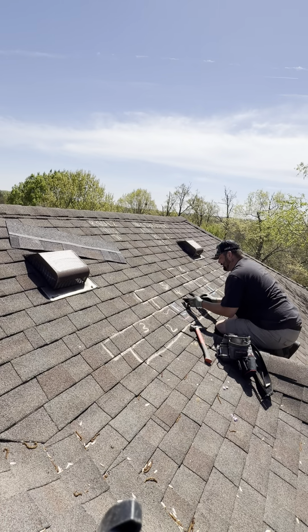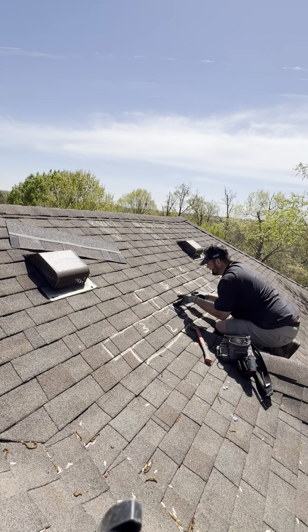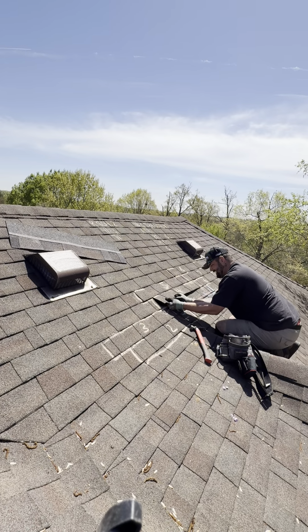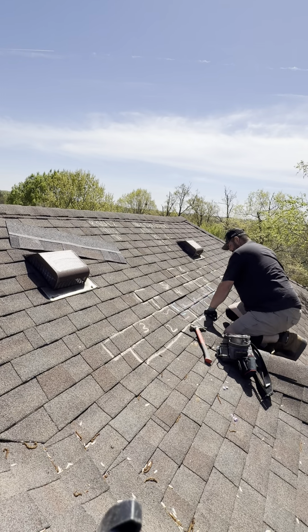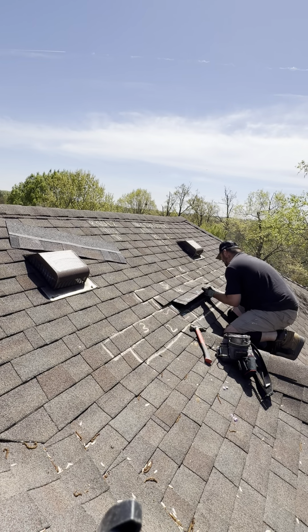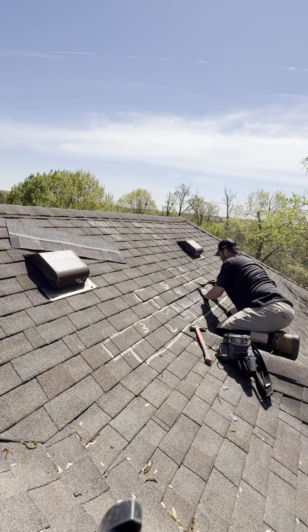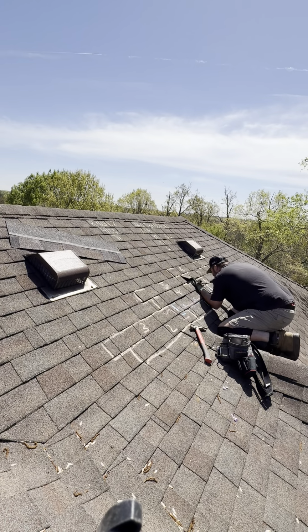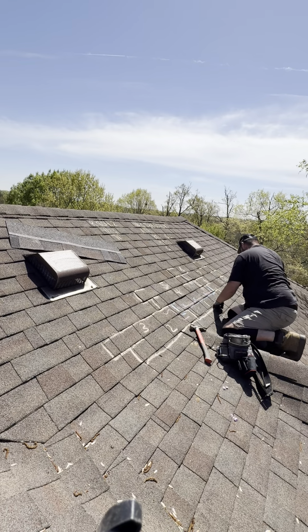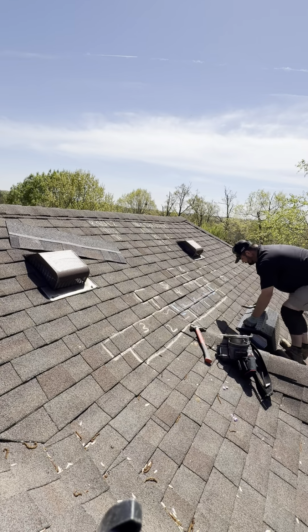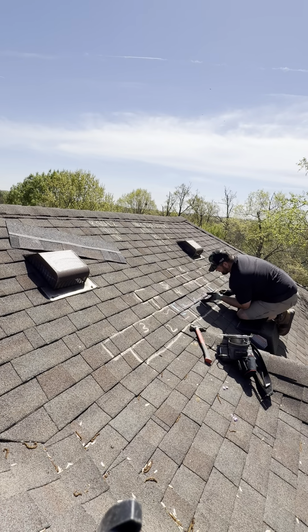Now some of these nails appear to be a little bit overdriven. That's okay. Some of these nails are just pulling directly through.